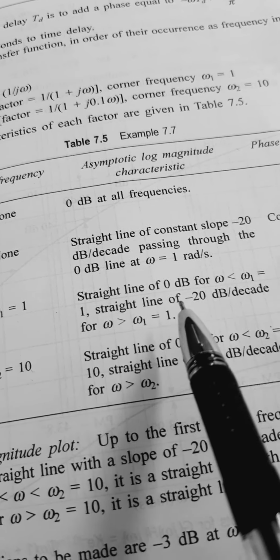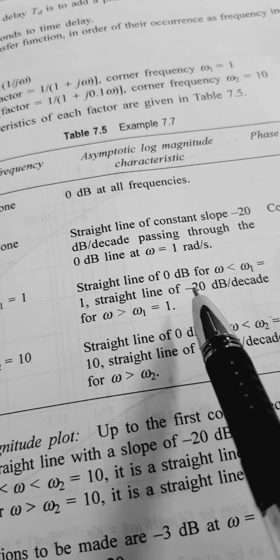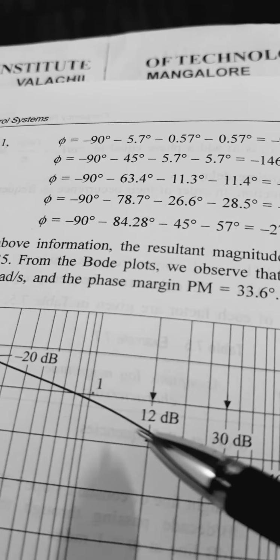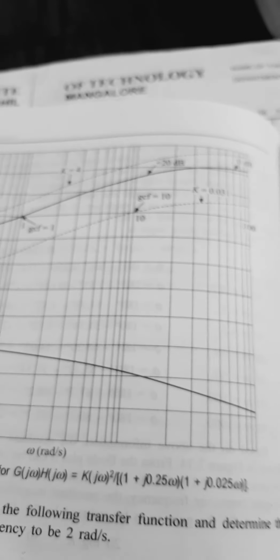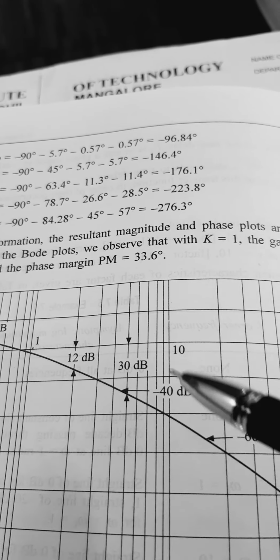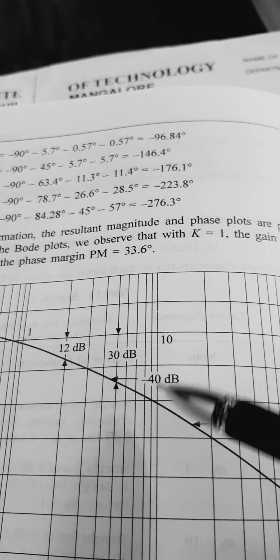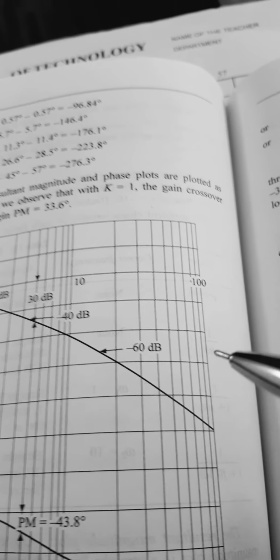After that it gives minus 20 dB. So previous minus 20 dB, this also minus 20 dB. So after 1 this will be minus 40 dB, till where? Till 10. So from 1 till here it is minus 40 dB. After that, from 10 onwards it is minus 60 dB.